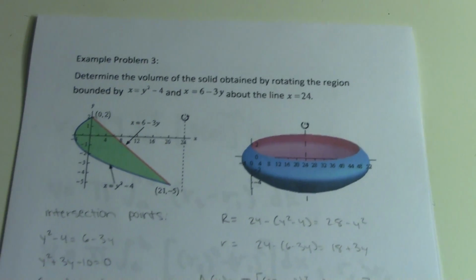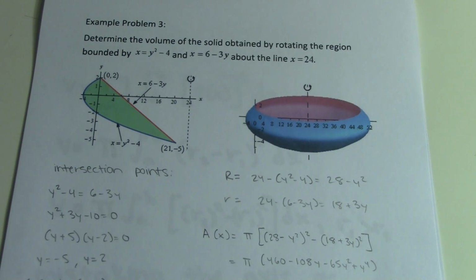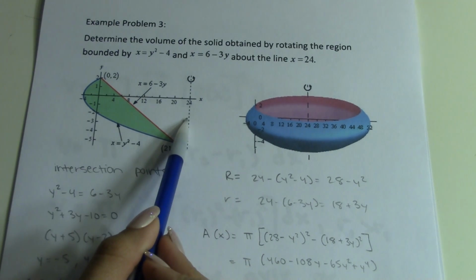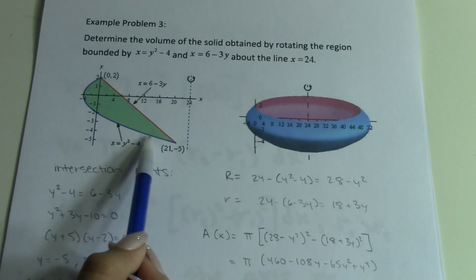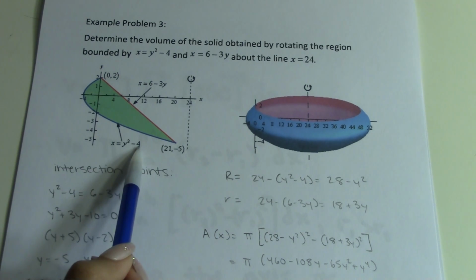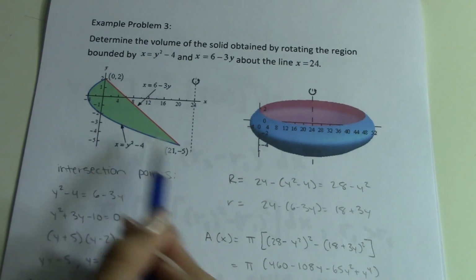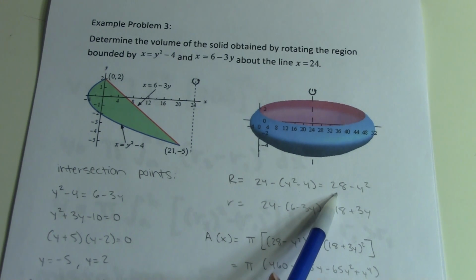And so solving, first we find the big R and the little r, so outer radius and inner radius. And we can see here that the outer radius is going to be from 24 up to this blue function, which is y squared minus 4. Thus, big R is 24 minus y squared minus 4, which will just be simplified to 28 minus y squared.